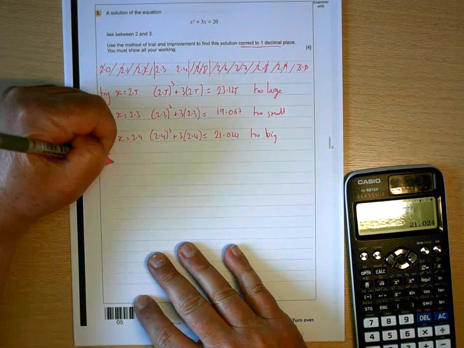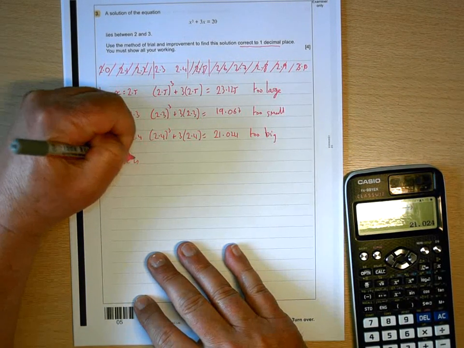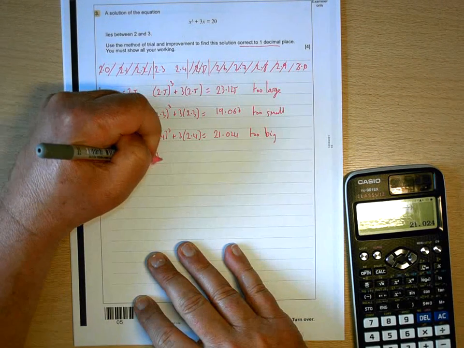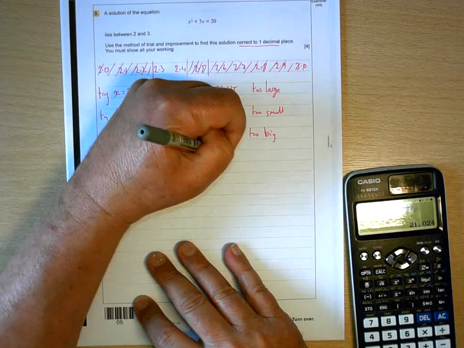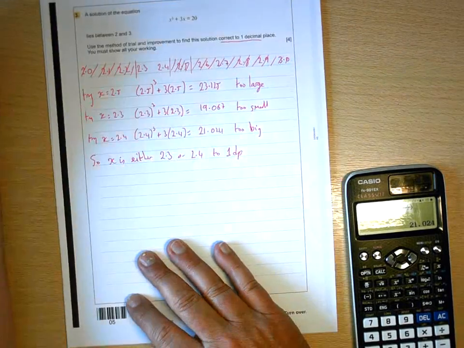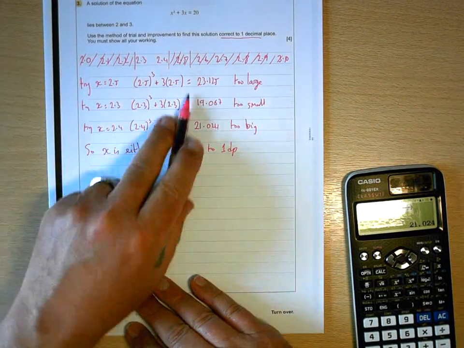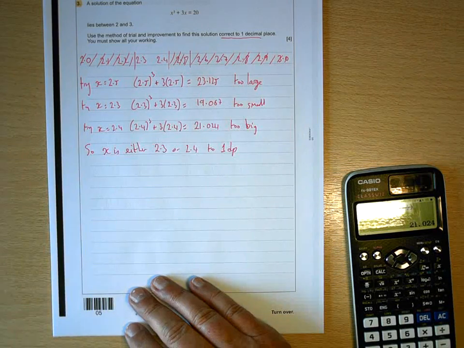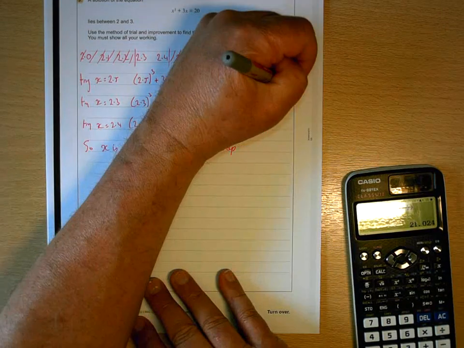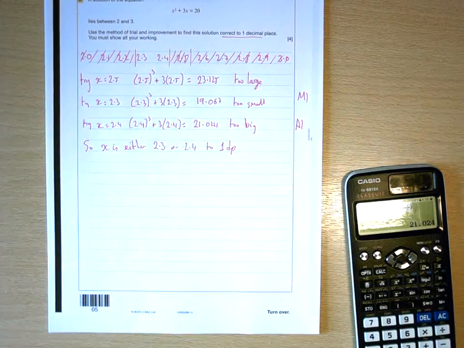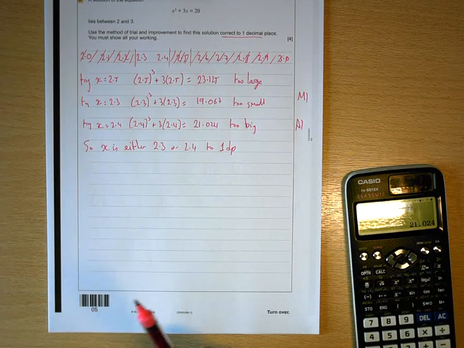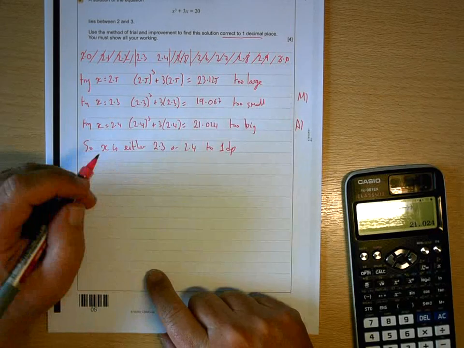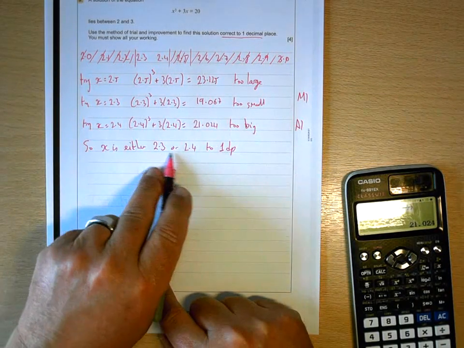I can then say, so x is either 2.3 or 2.4 to 1 dp. Okay, so chasing the decimal down to 2 consecutive values is 2 marks. So the method of chasing and then the answer of getting it down to one of those. To get the next 2 marks, you've then got to go halfway between here.